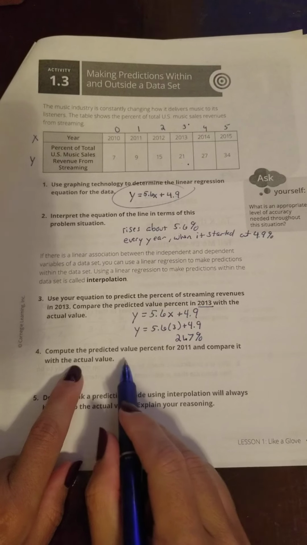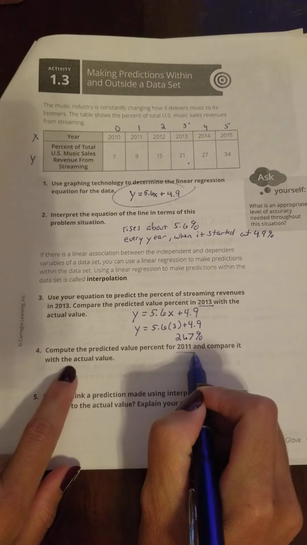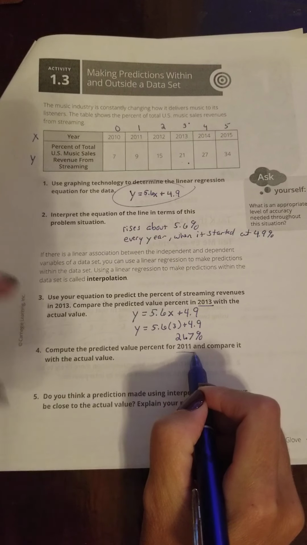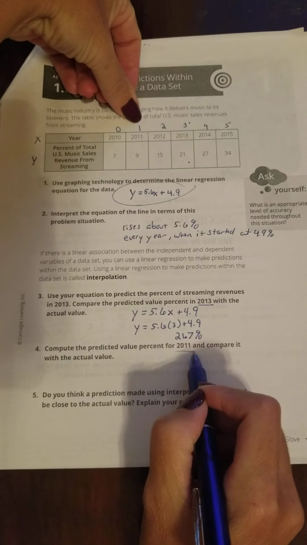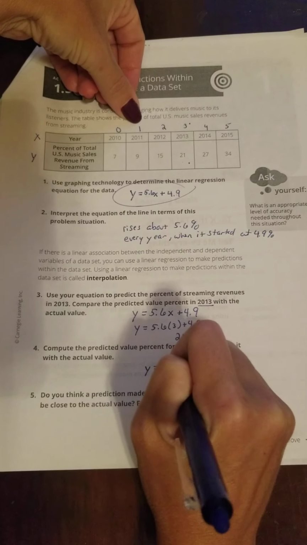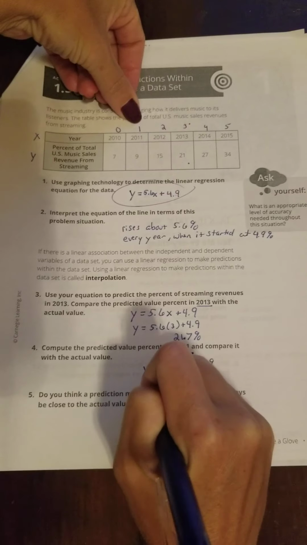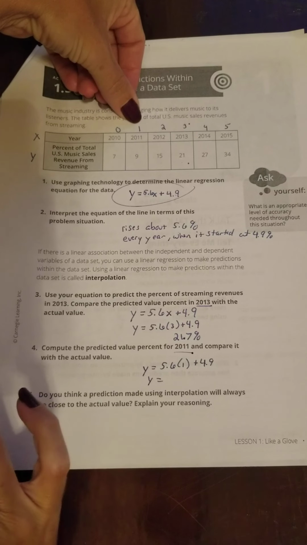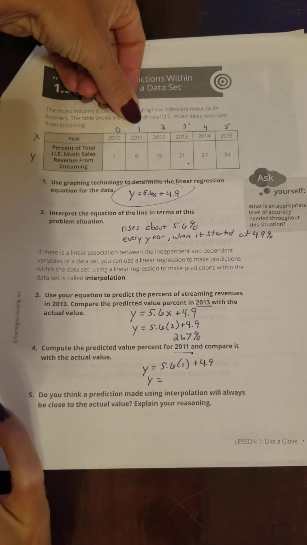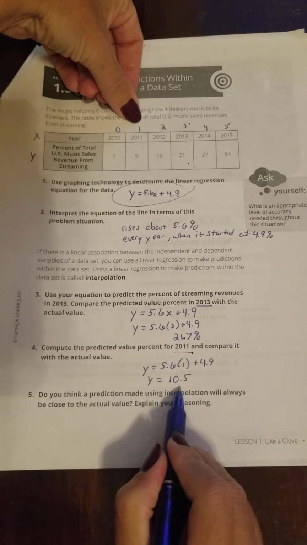Number 4, compute the predicted value percent for 2011 and compare it to the actual value. All right, so 2011 is my first term, so y equals 5.6 times 1 plus 4.9. So 5.6 plus 4.9 gives me 10.5%.